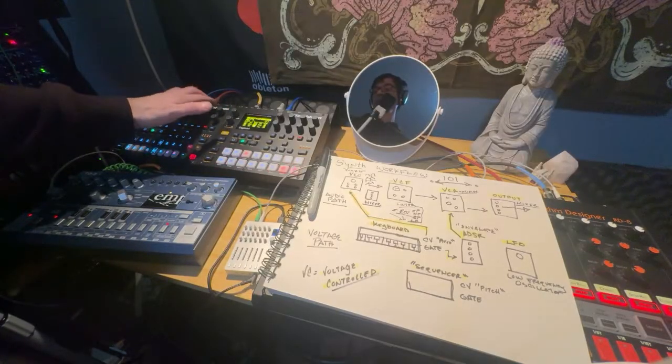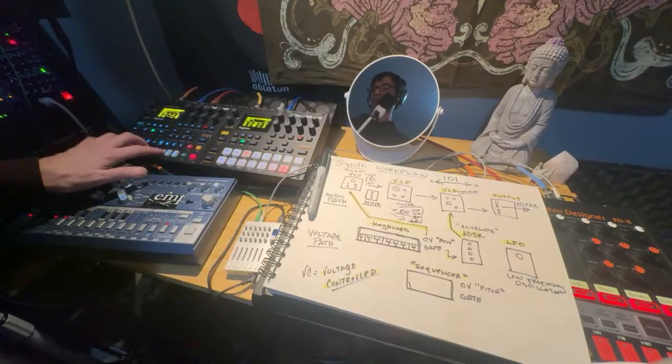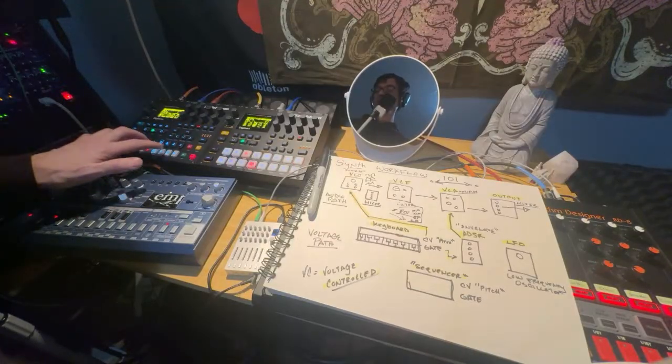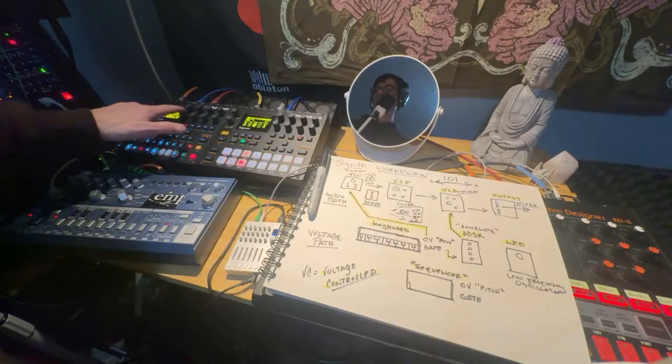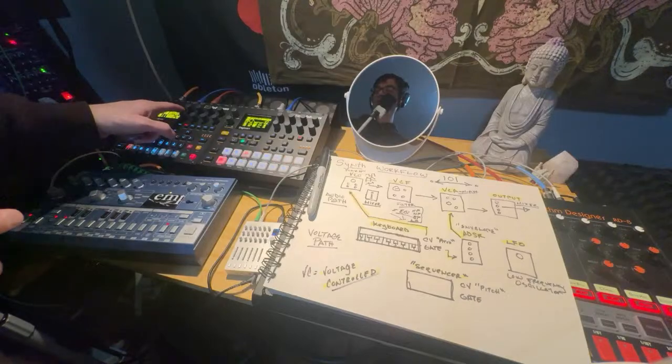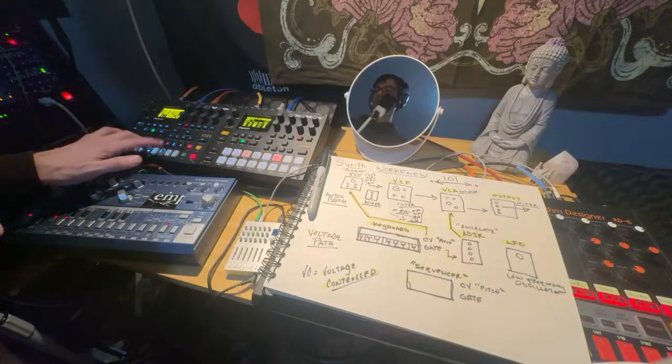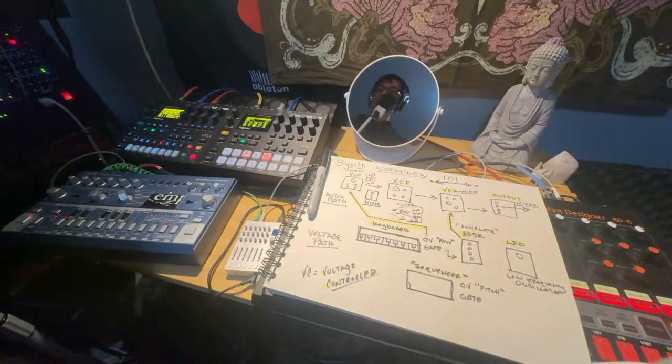So right now we've got a pretty nice little patch. There's not much filtering, so we're hearing all the harmonics from the oscillator because I got the filter all the way open because I want to hear the squares. Okay, so that was a quick run through.